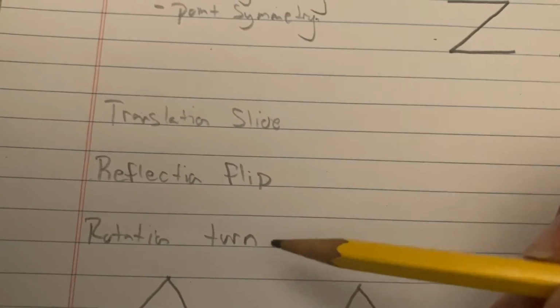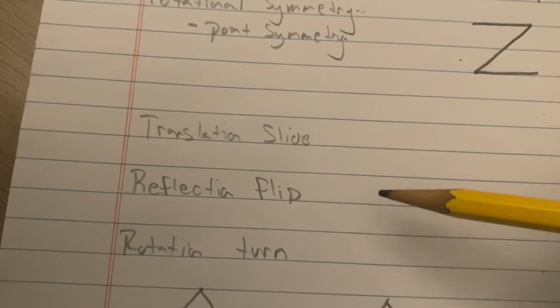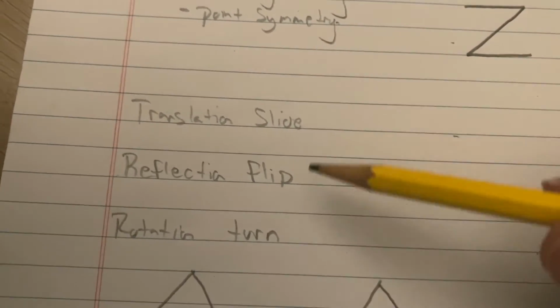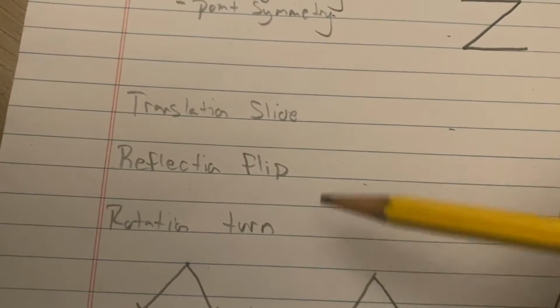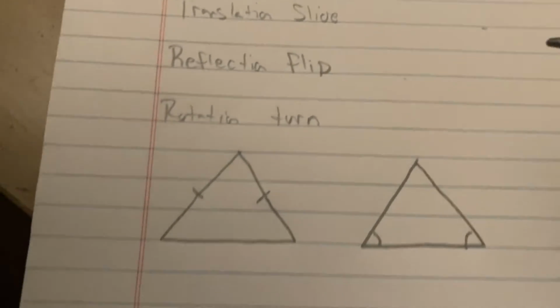Now, for the second part, translation is a slide, reflection is a flip, and rotation is a turn. So when you have graphed images, that's what you're thinking of when it moves from one place to another. Which one of these has occurred? Sometimes it's 2, sometimes it's all 3. You have to be able to notice.